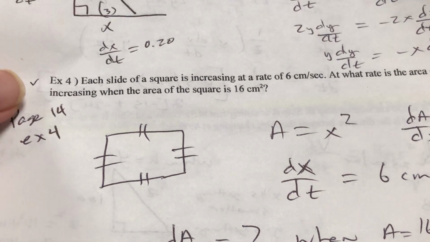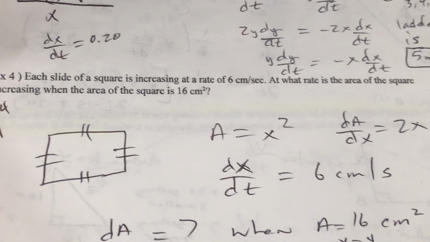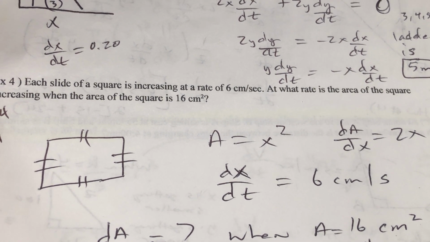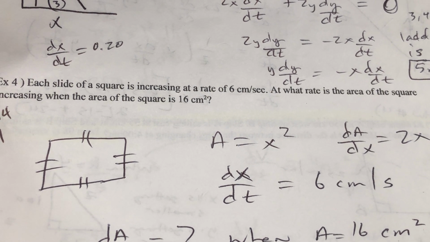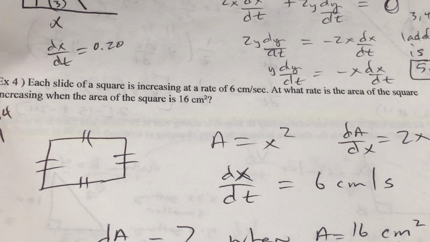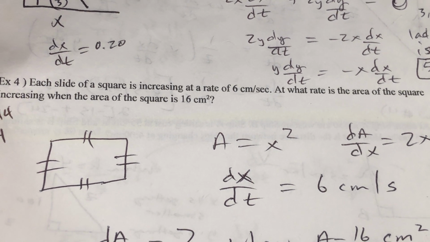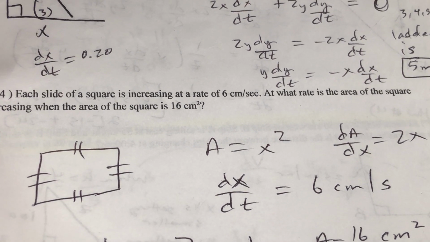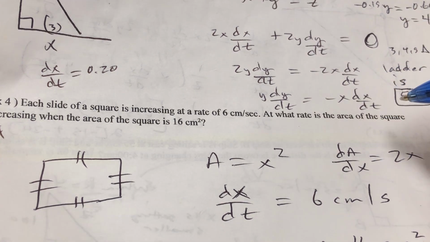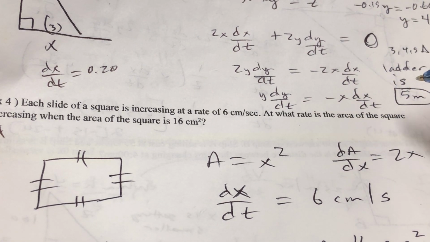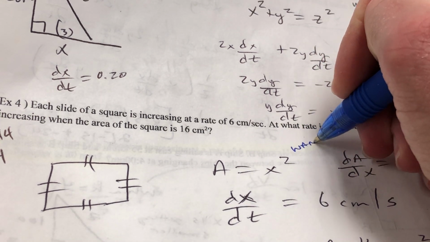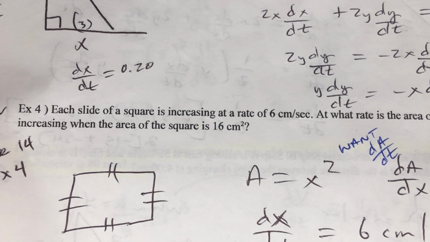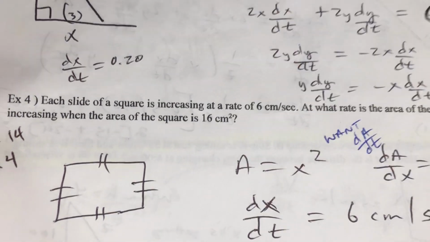So here's what example 4 says. Each side of a square is increasing at the rate of 6 centimeters per second. At what rate is the area of the square increasing when the area is 16 centimeters squared? So what does it want? Again, you always need to know what it is asking for. At what rate is the area increasing? You want dA/dt, the derivative of the area with respect to time. That's what we want. We want dA/dt.